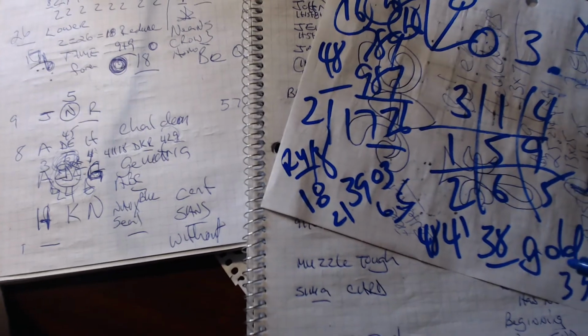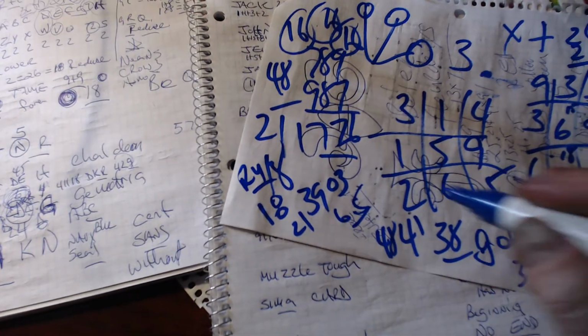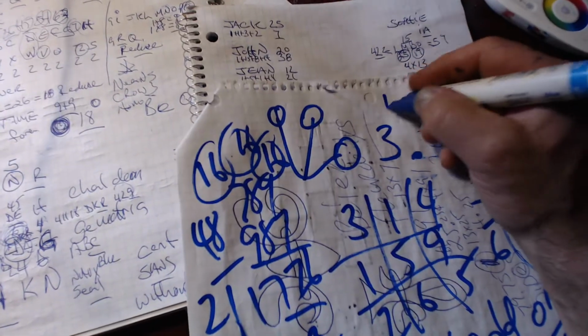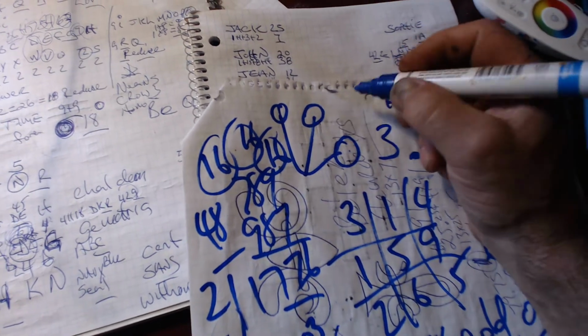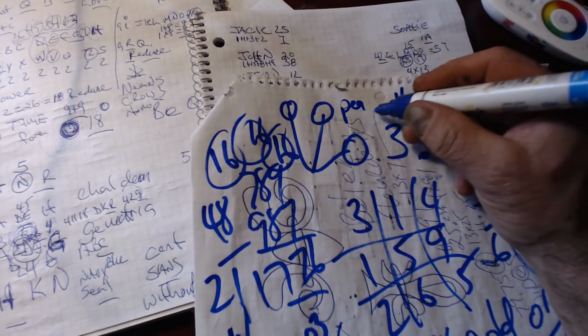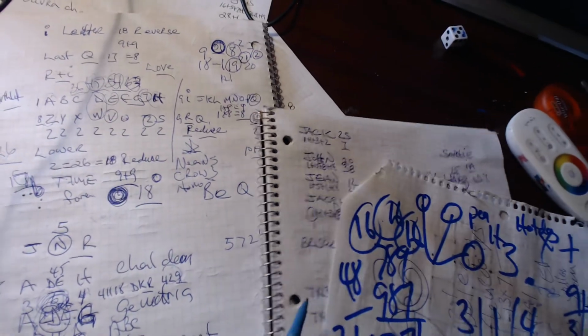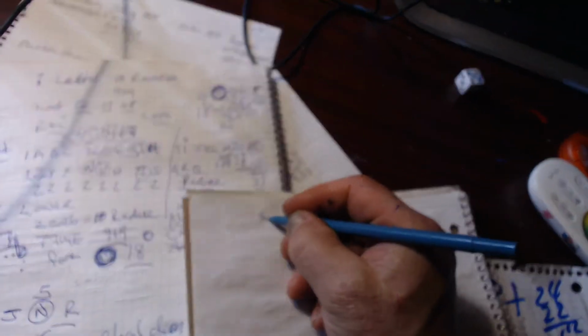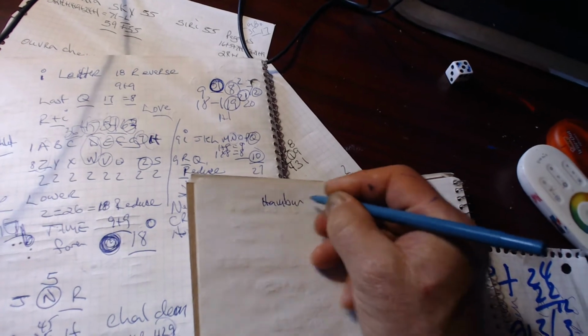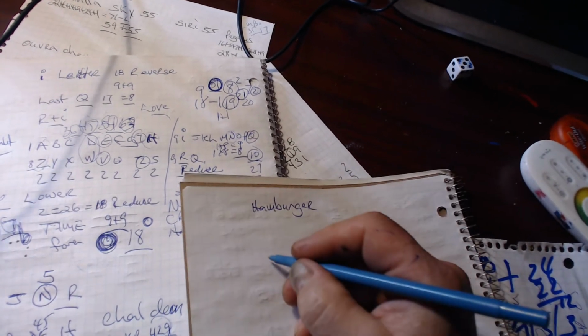Coming to the streets we are. Take me out to the ball game. We're going to have hot dogs. Hot dog. And we're going to have peanuts. We're not going to have any hamburgers. So we have to write down the word hamburger. Hamburger and hot dog. Hamburger. Hot dog.